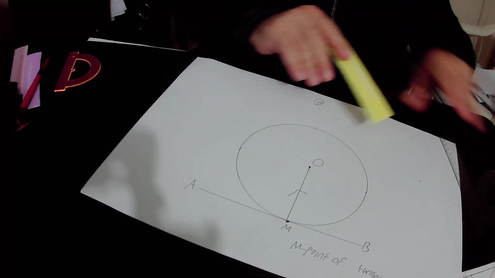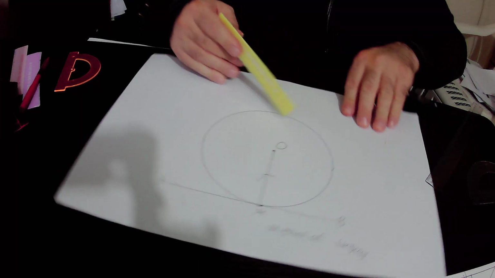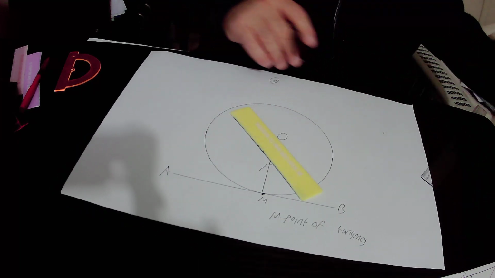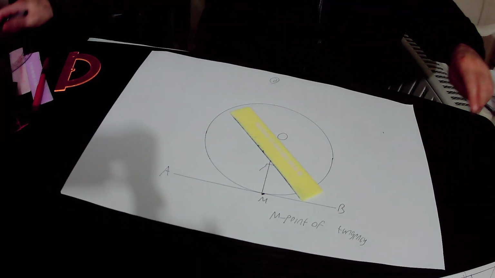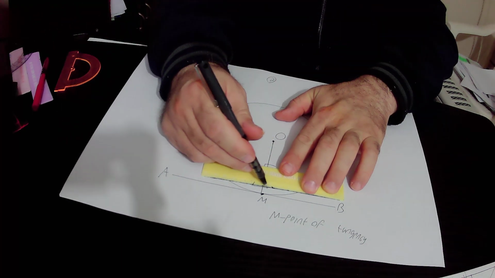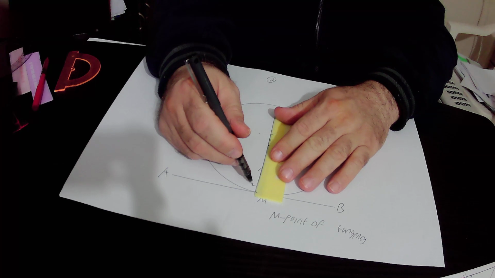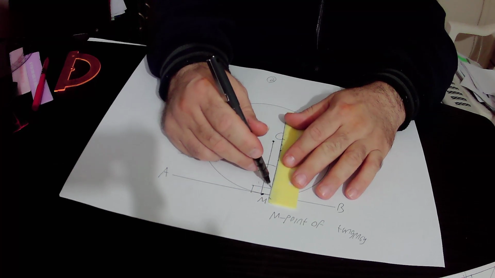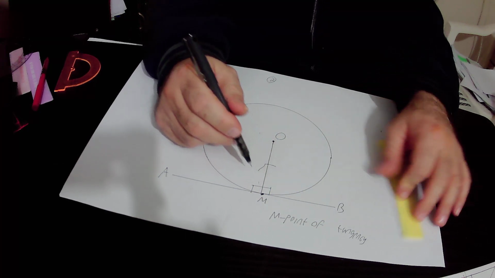That is to say, this angle will be equal to 90 degrees, and this angle will be also equal to 90 degrees.